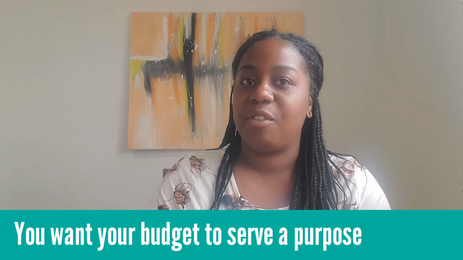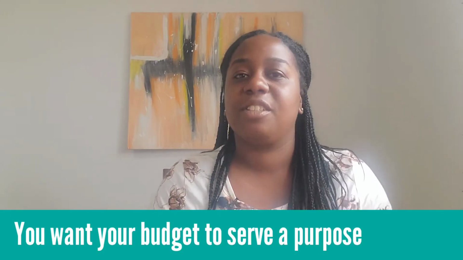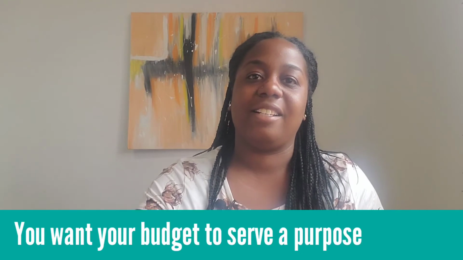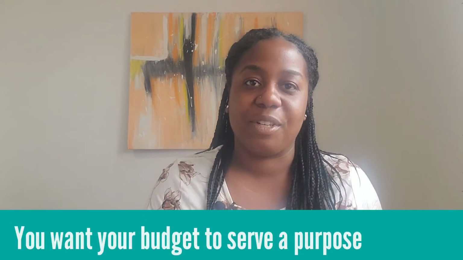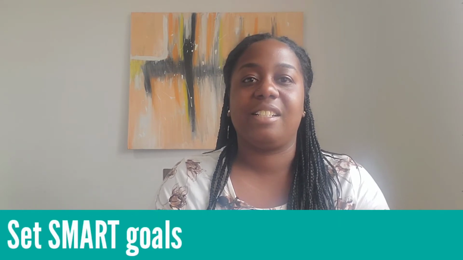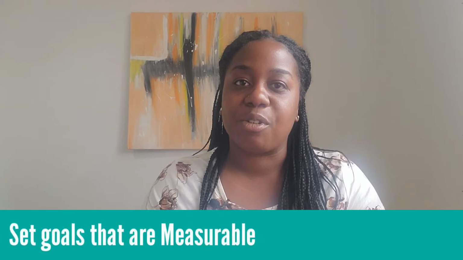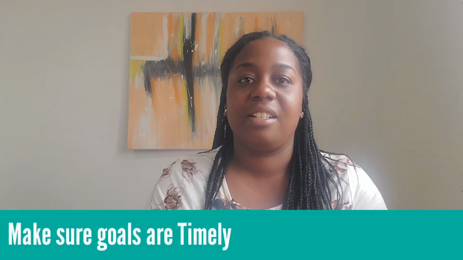So for example, if your goal is to get out of debt, you're definitely going to want to set up a budget so that you can reach that goal at the end of the tunnel, which is being debt-free essentially. So when you set up your goals, what you want to do is create SMART goals: specific goals that are measurable, goals that are attainable, realistic, and timely.